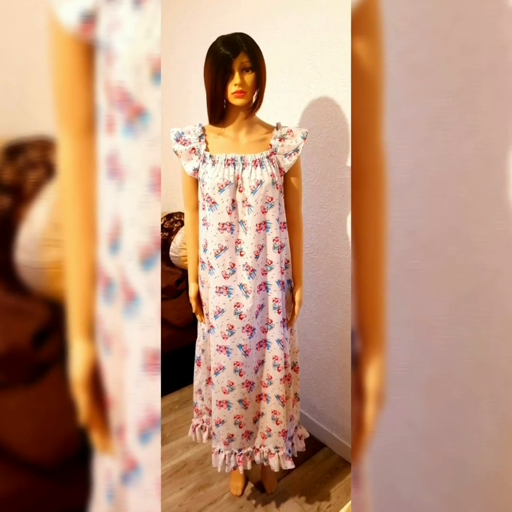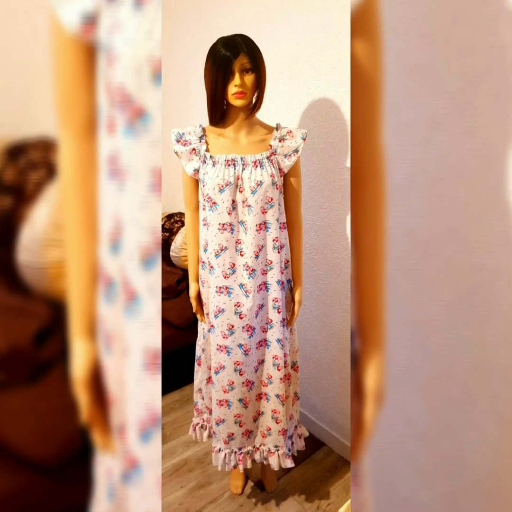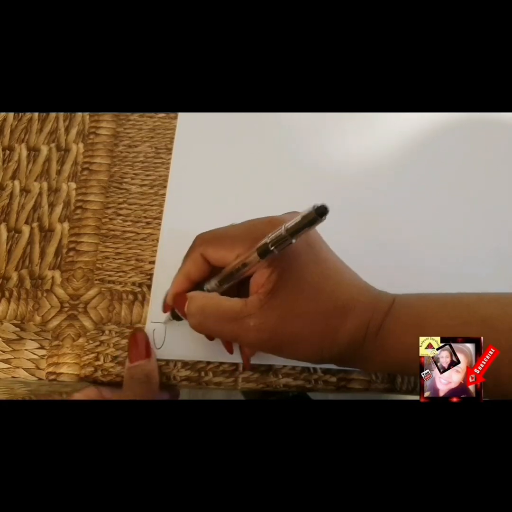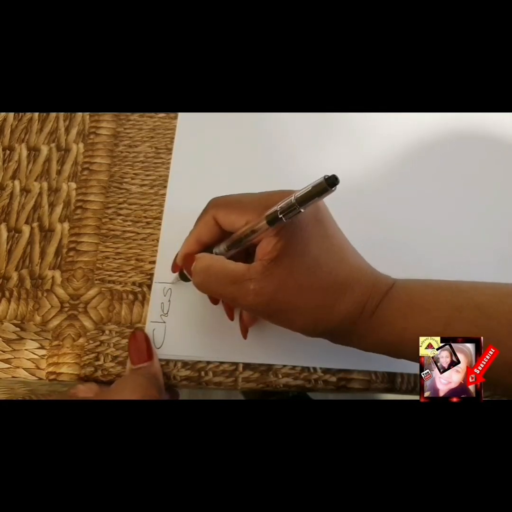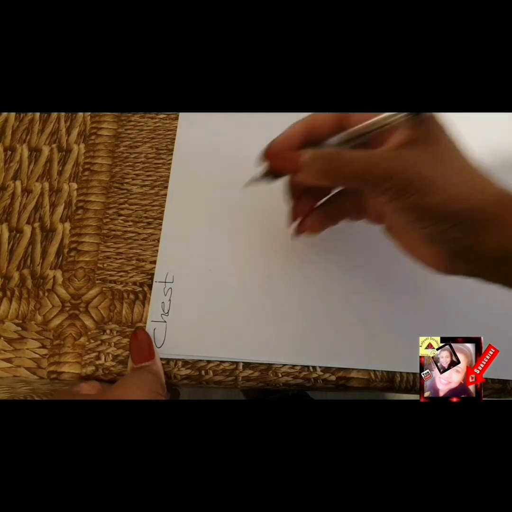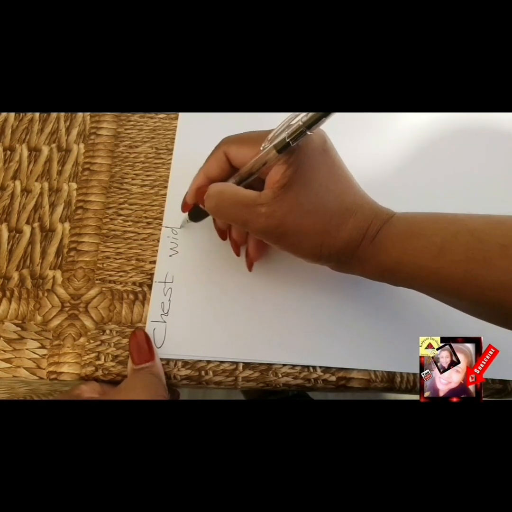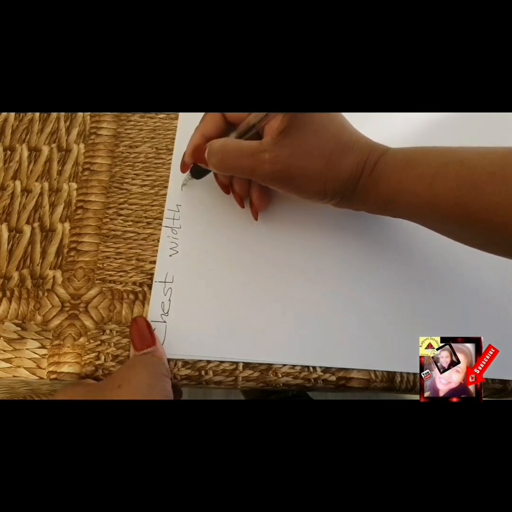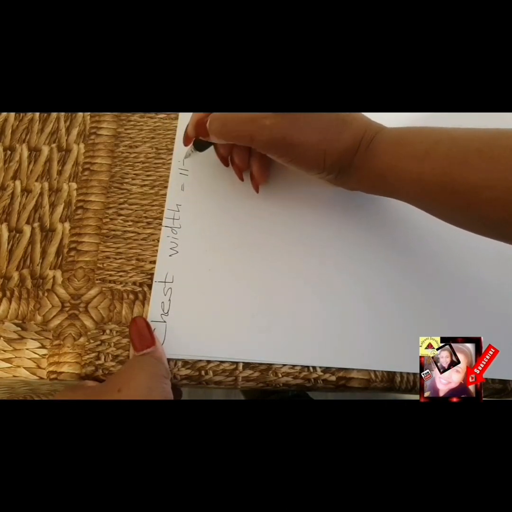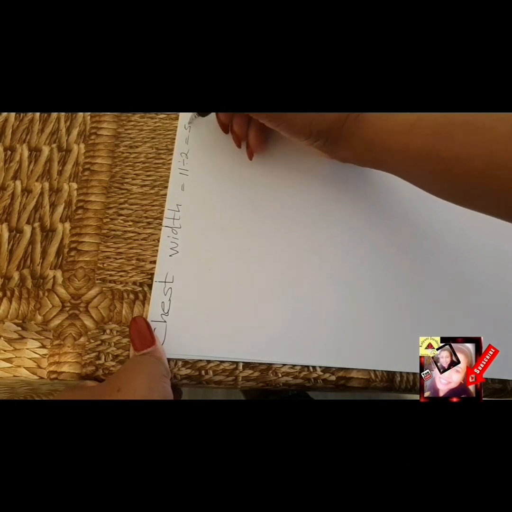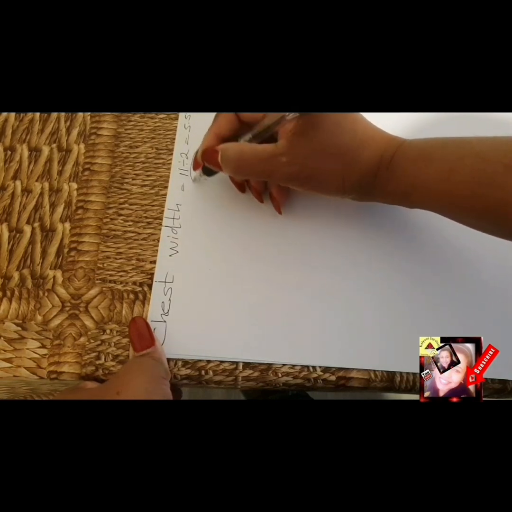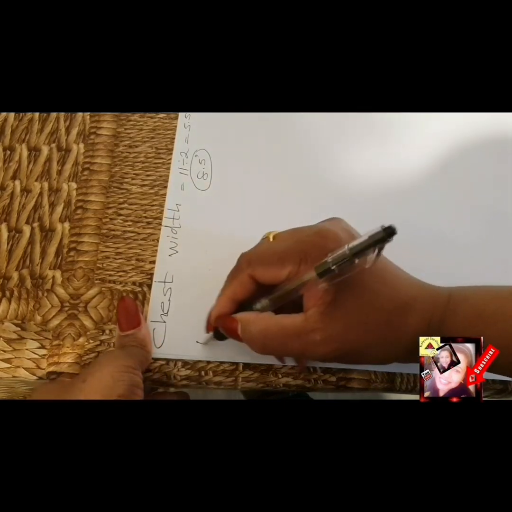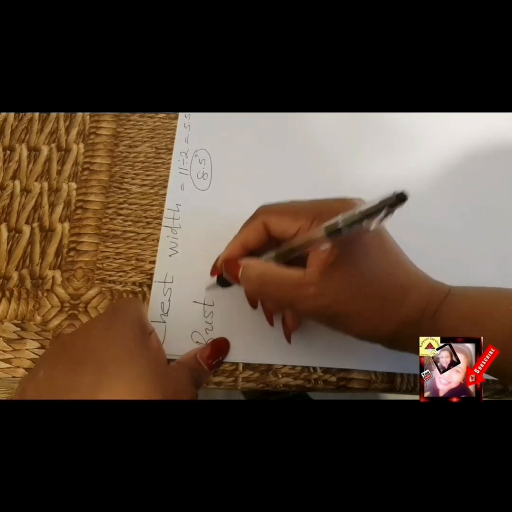So let's see what sort of measurements we need. We need chest width. I am using 11 inches for chest width. I divide by 2, then I am going to add 3 inches. So it will be 8.5 inches. This is our chest, width of the chest.